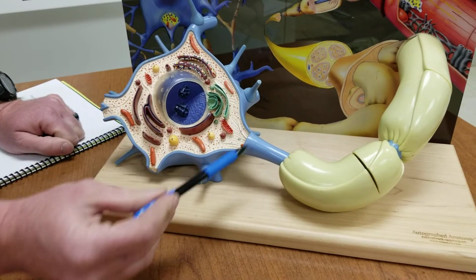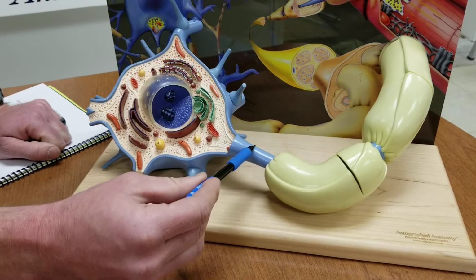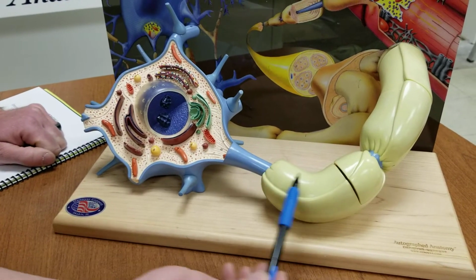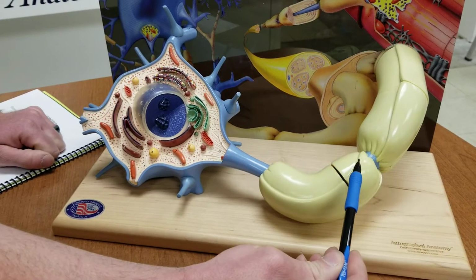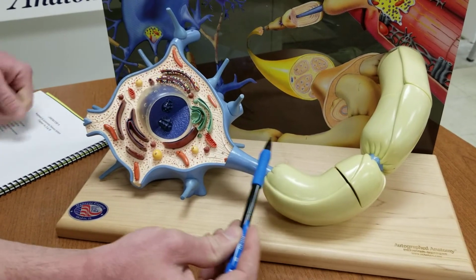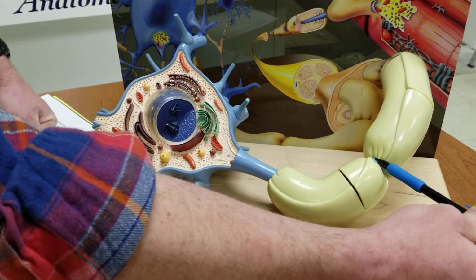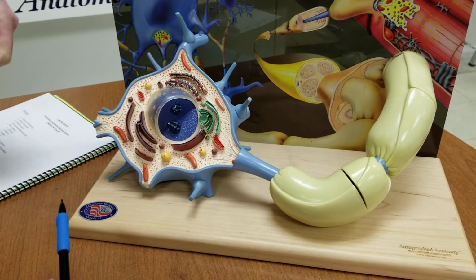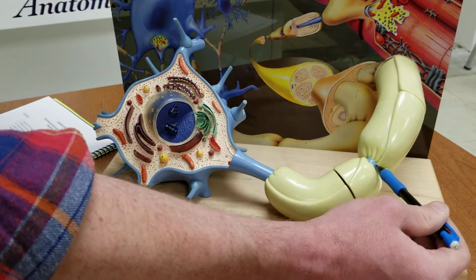So then coming down from the cell body, this is the axon hillock. It's going to go down. Here's your myelinated sheath. This will be your node of Ranvier. Sometimes they're also called neurofibril nodes.